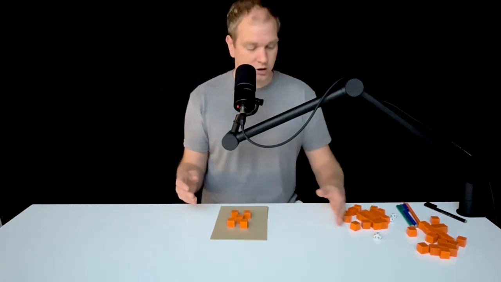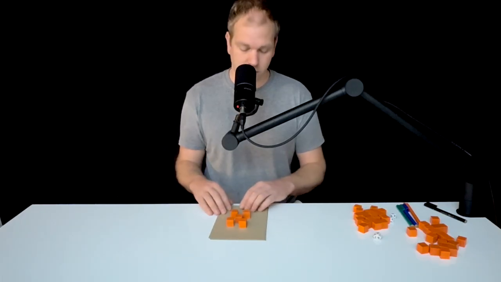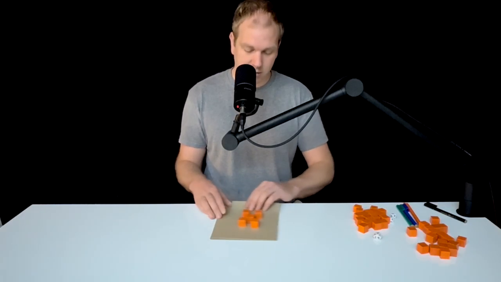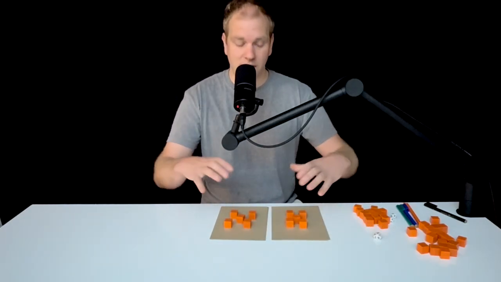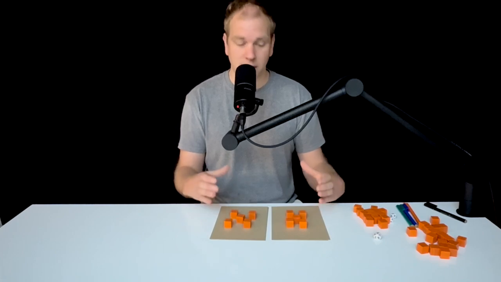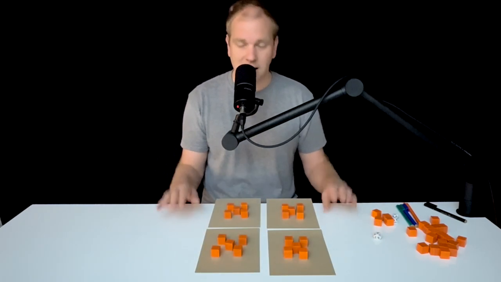So again, really showing your students why that double-double strategy actually helps us to get 4 groups. So for example, if I double my 5 here, I get 2 groups of 5, so I get 10. And then if I take that whole new total and double it, I'm going to get to 4 groups, and in this case have 20.